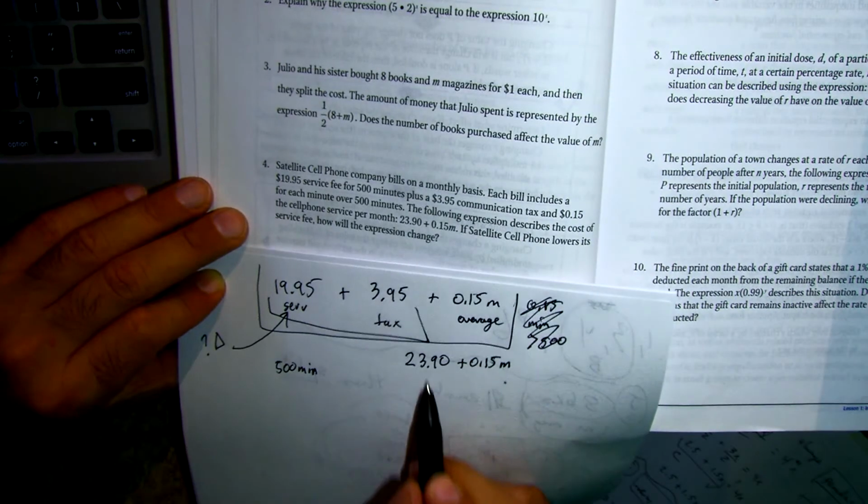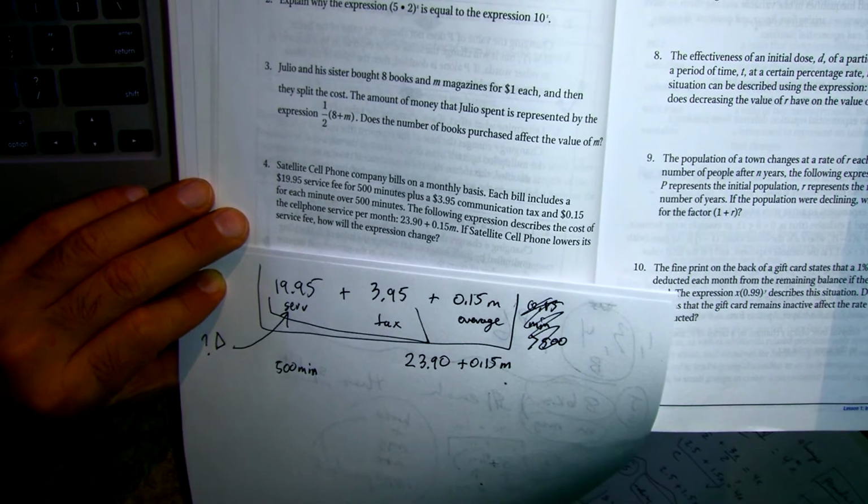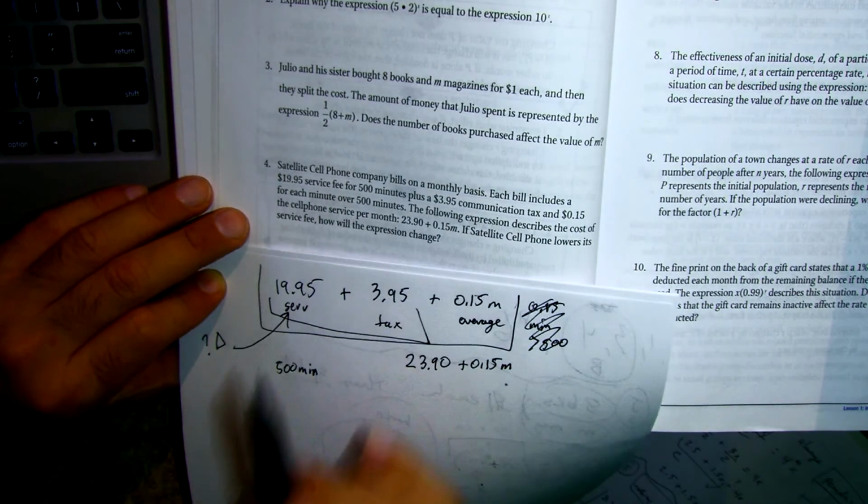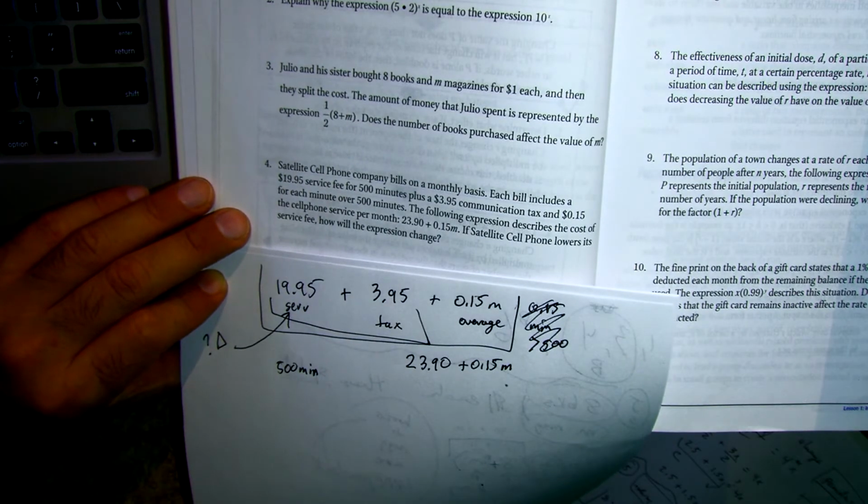Okay. So that's enough time, probably. I see a couple pieces of input. So if the service fee changes, remember this 23.90 came from combining our service fee and our tax.